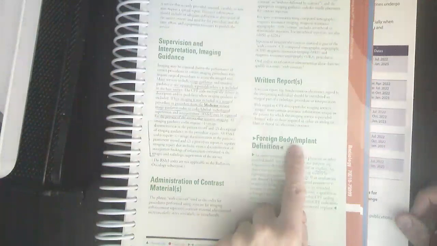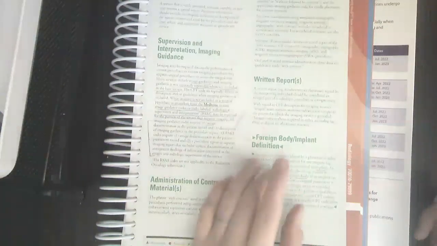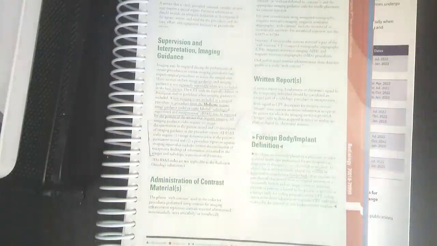And then the other quick thing I can point out here is the definition of what a foreign body or implant is. This is helpful to know whenever we're reading our documentation. If we are removing a foreign body or an implant, they could be the same material. Okay, they could both be a small piece of metal or something like that.